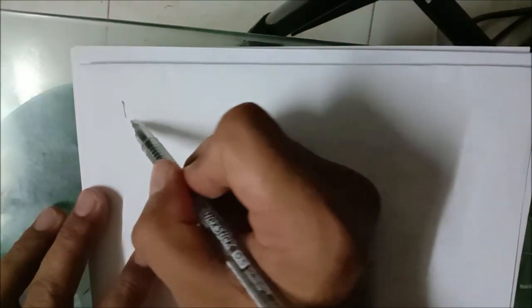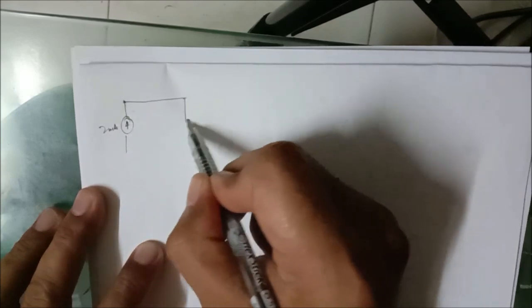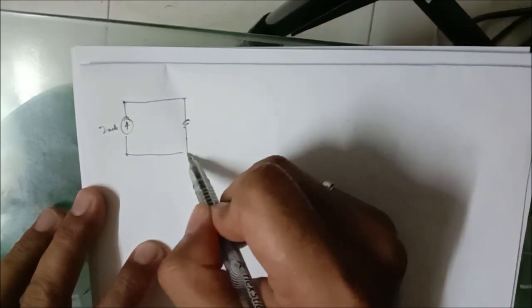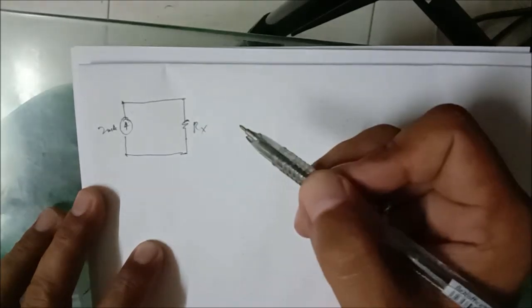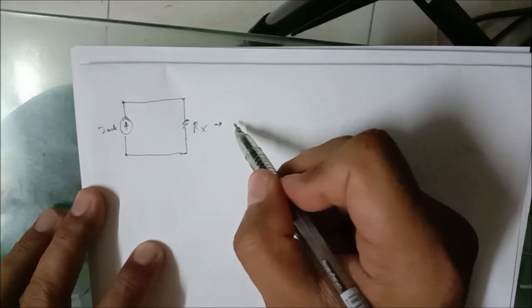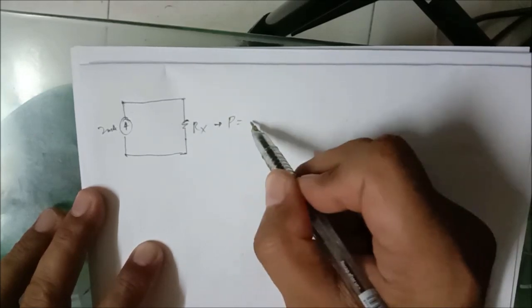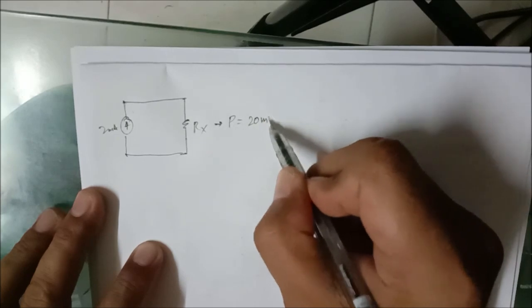We have 2 milliamperes and meron tayong R sub X. And the power in the resistor X is equivalent to 20 milliwatts.